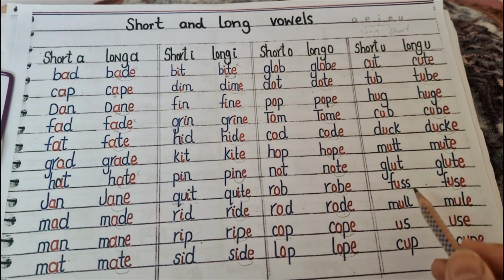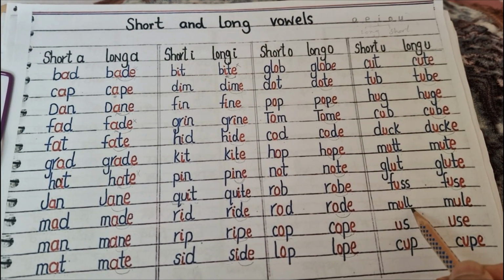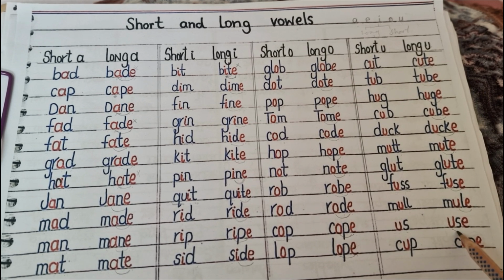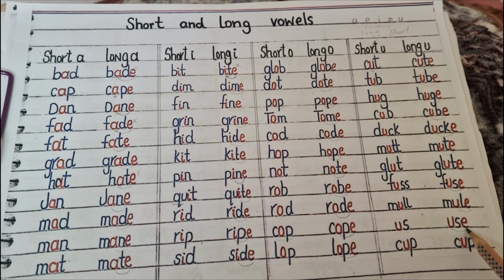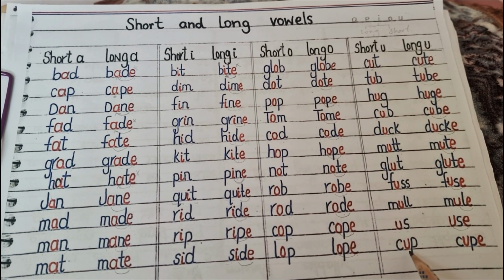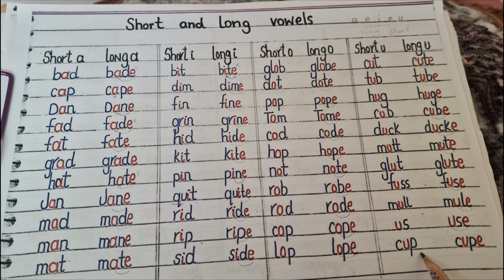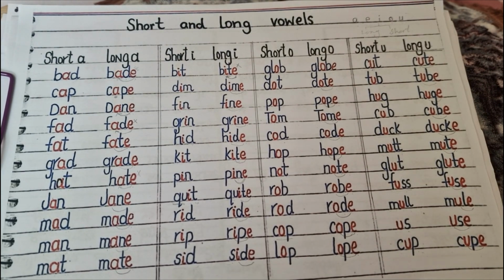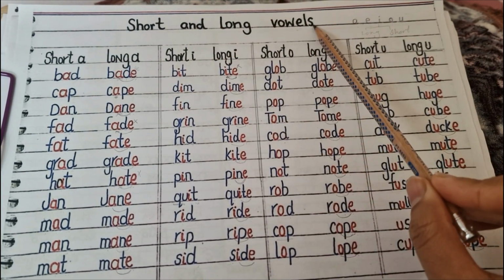Fuse. Mull. Mule. Us. Use. Cub. Cube. These are all examples of short and long vowel sounds.